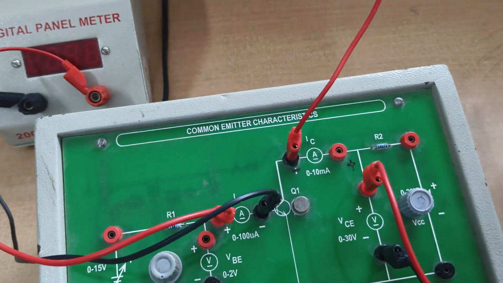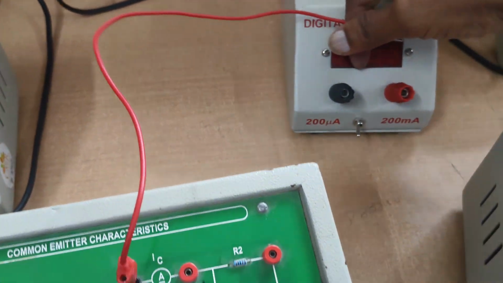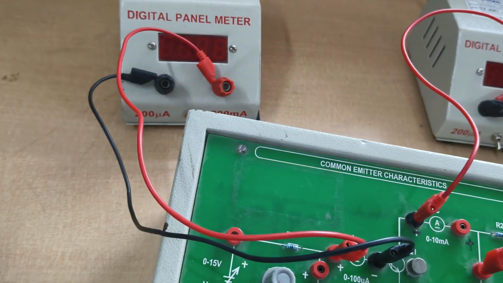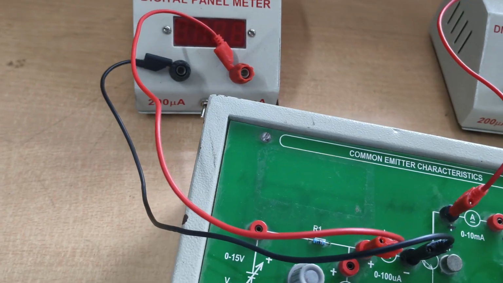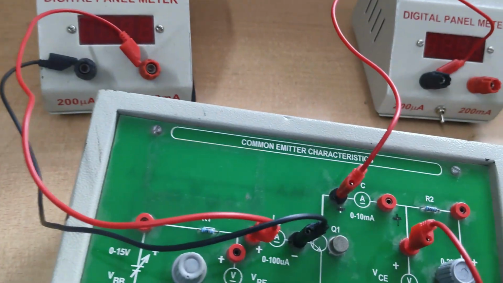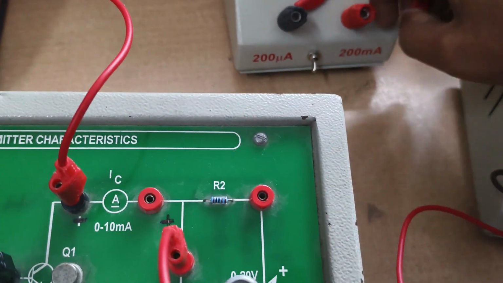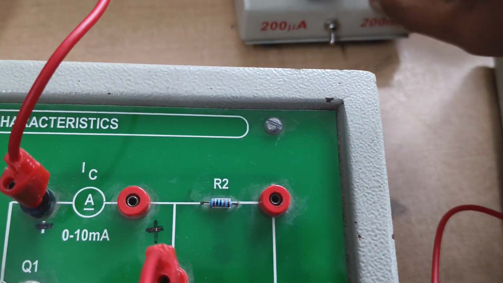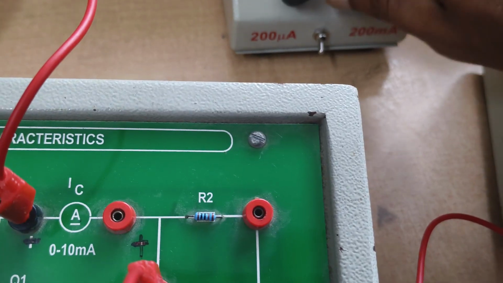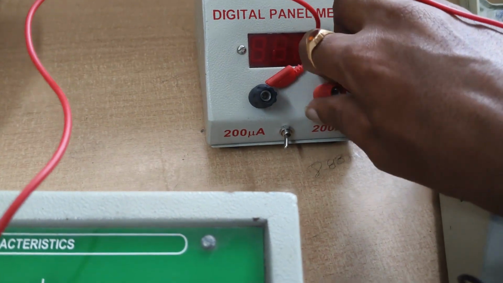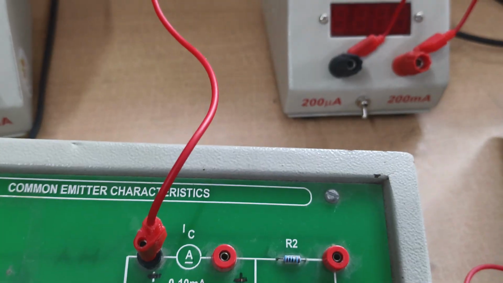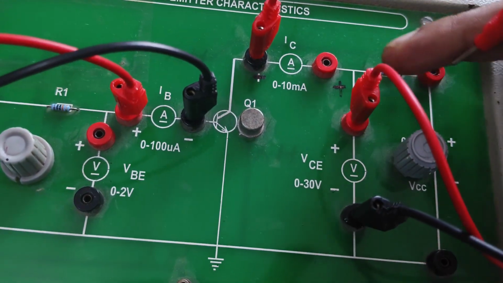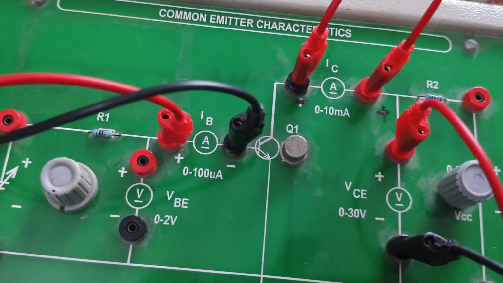Negative is connected to the ammeter negative terminal, and plus in the breadboard is connected to the ammeter positive.